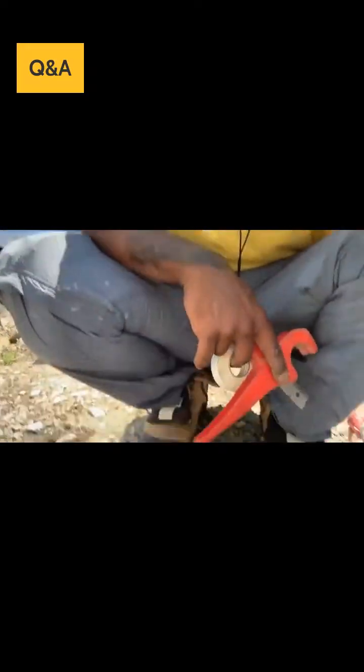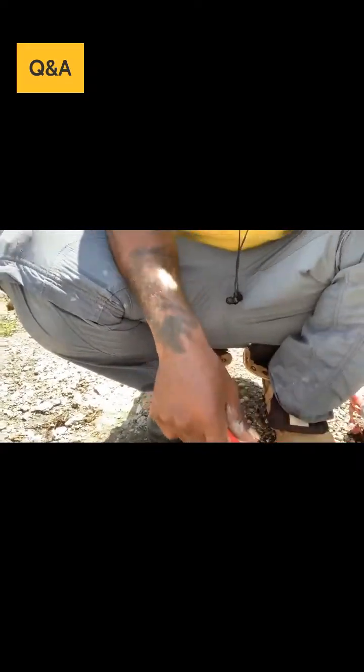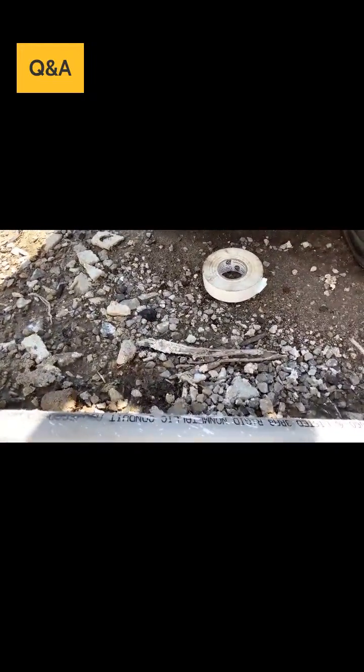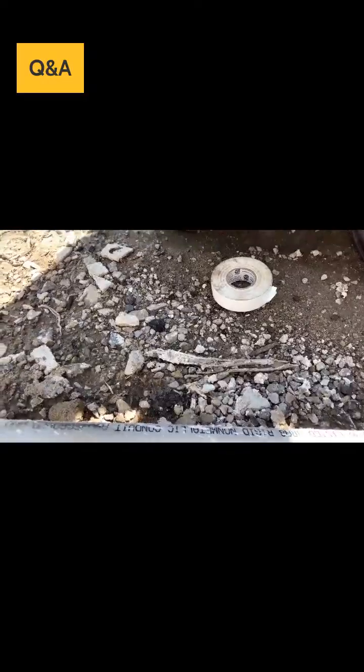So this is the conduit that I'm going to be working with today. As you can see here, I've got my core line cutters, and I've got my tape. Core line cutters, I normally use them to cut my PVC pipe ends. With the pipe here, I've got tape at the end in order to stop the gravel from going in.